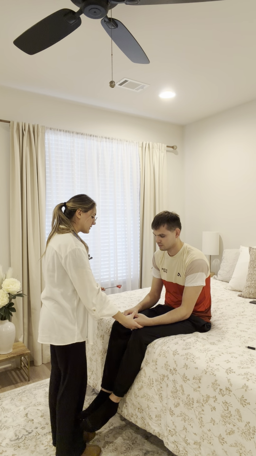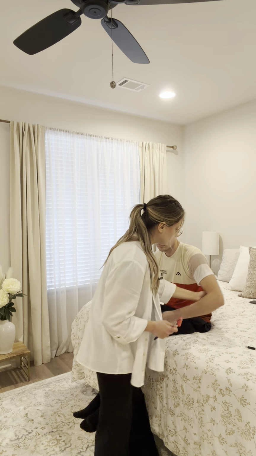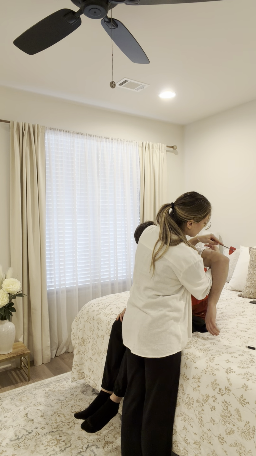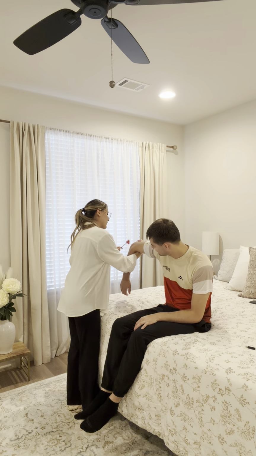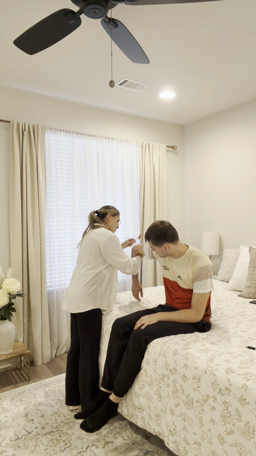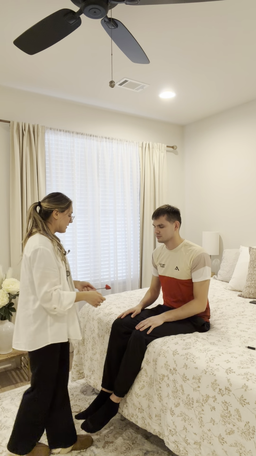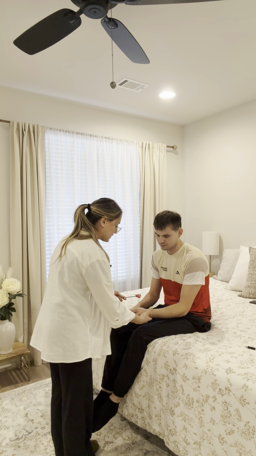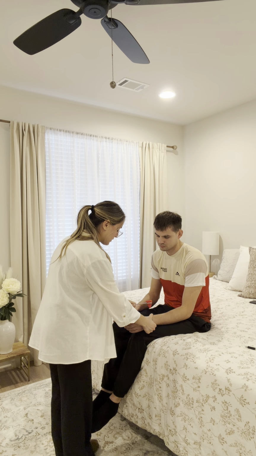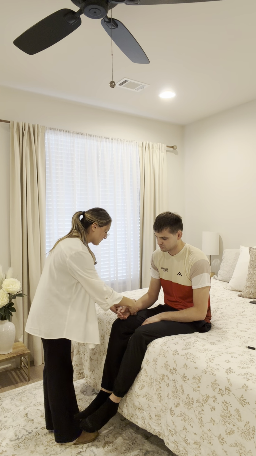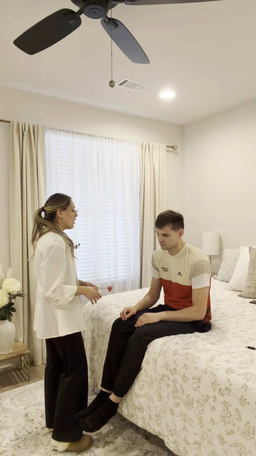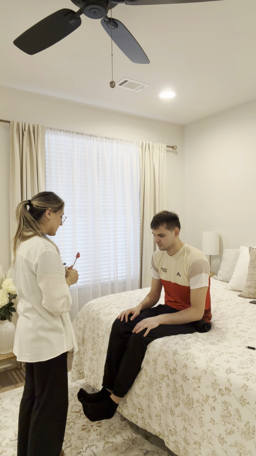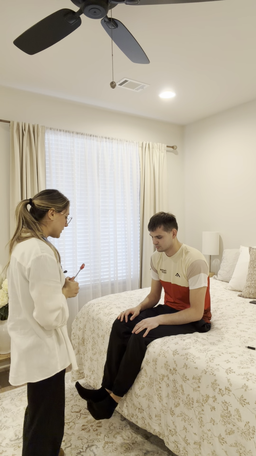Okay, bicep reflex is intact. I'm going to do your triceps reflex. You can please relax your arm for me. Okay, tricep intact, relax your arm. Okay, now your brachioradialis reflex. Your bicep, tricep, and brachioradialis reflex are intact and strong bilaterally.